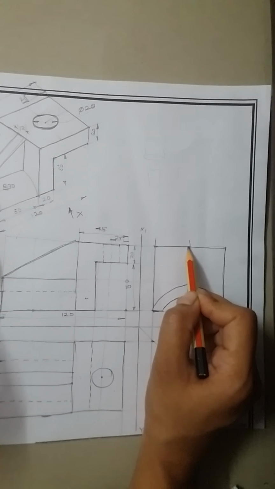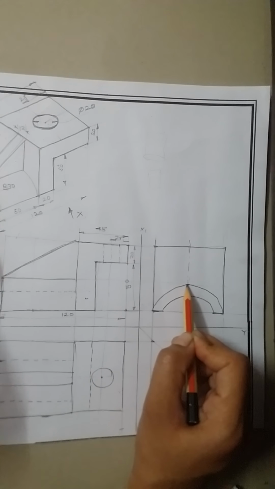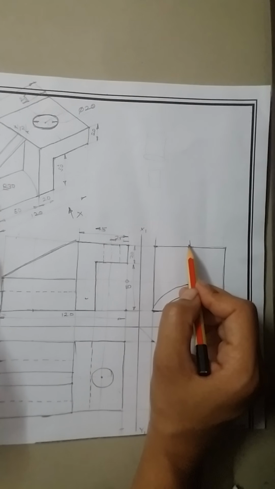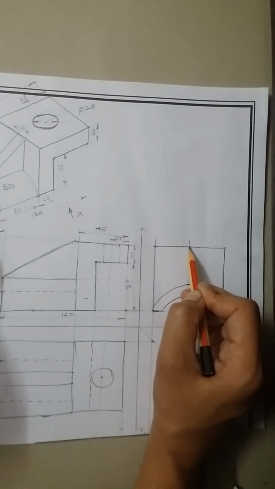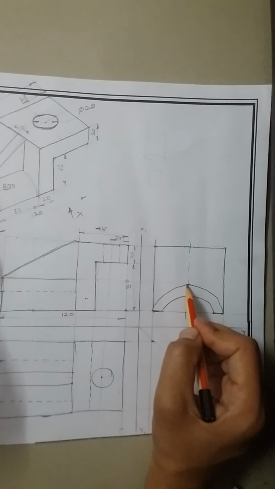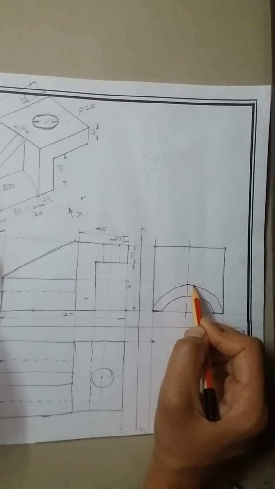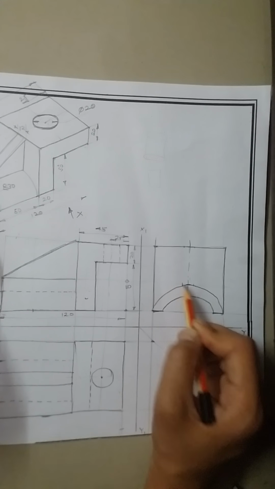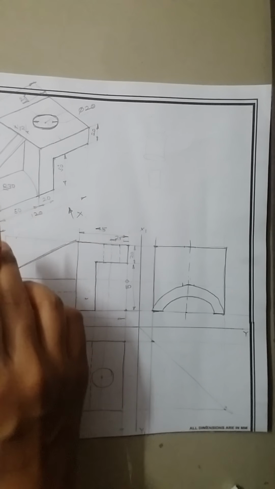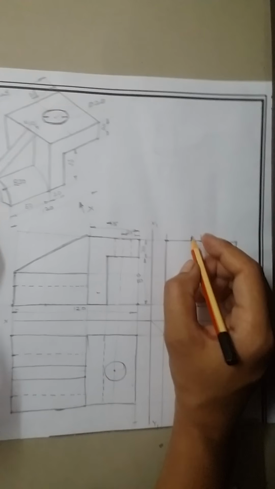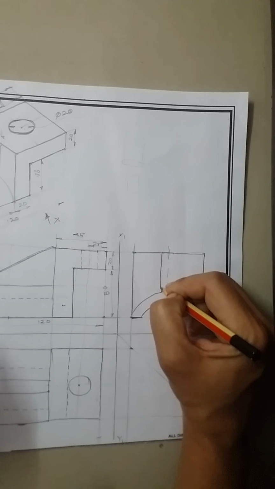Which starts at this surface and ends at this surface or this point, right? So 12 mm this side, 12 mm this side. Again the inclination is not visible. Inclination is not visible in a side view also, right? So we'll draw that wedge here.